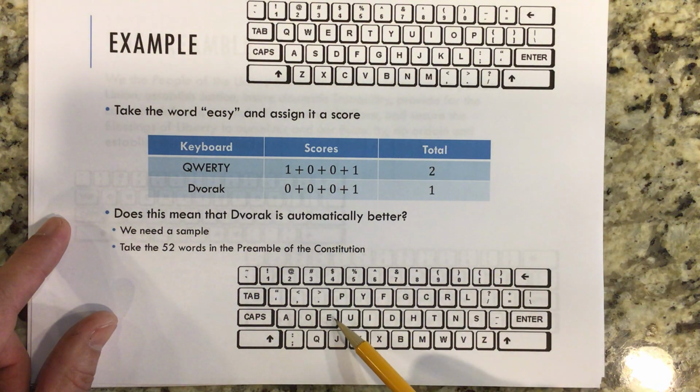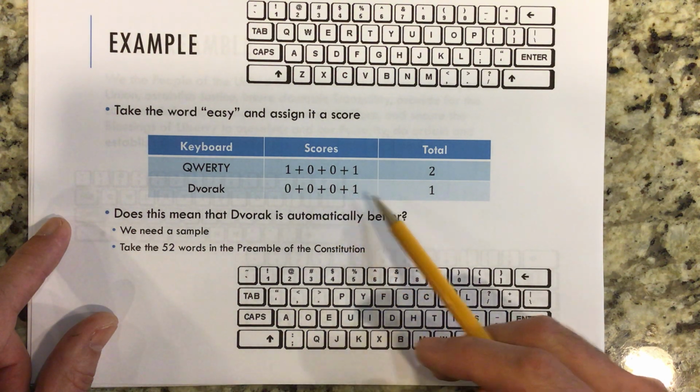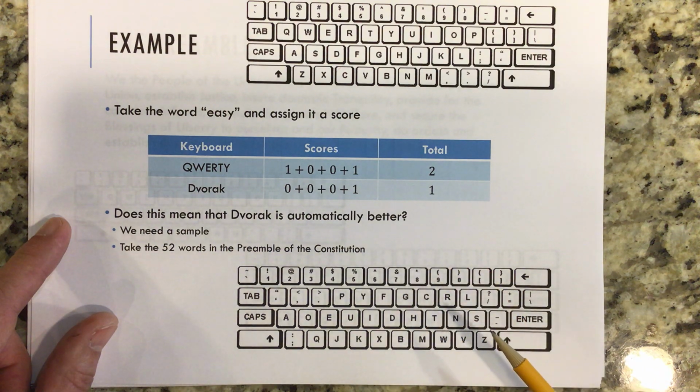Doing the same thing down here on the Dvorak keyboard. I find E on the home row, that would be 0. A on the home row, 0. S on the home row, again, 0. And then Y is up here on top row. So on the Dvorak keyboard, the word easy would get a score of 1.